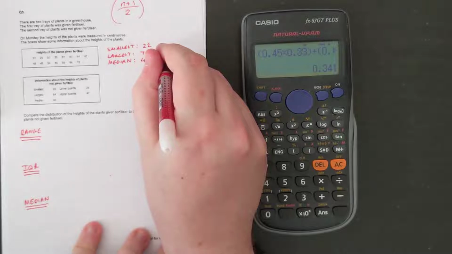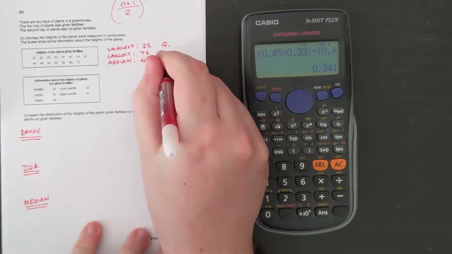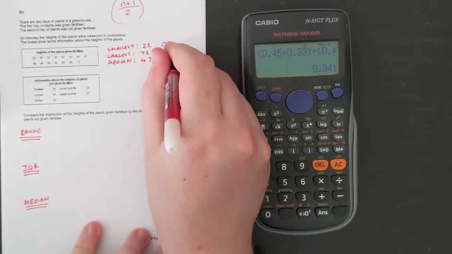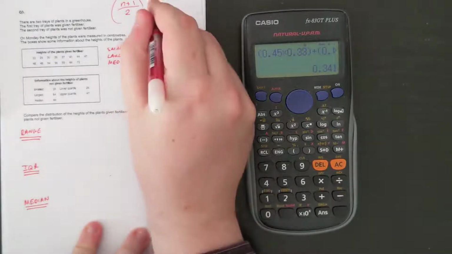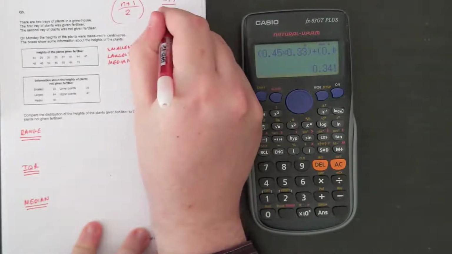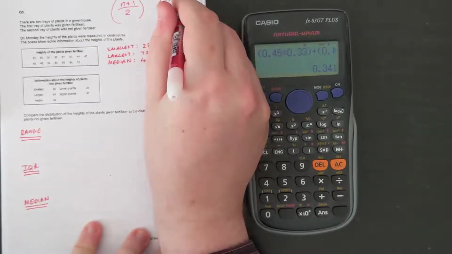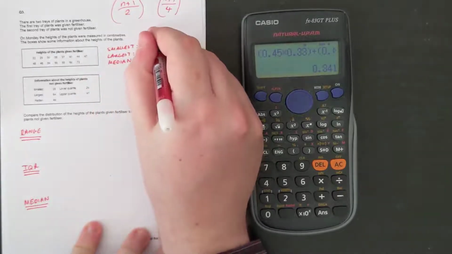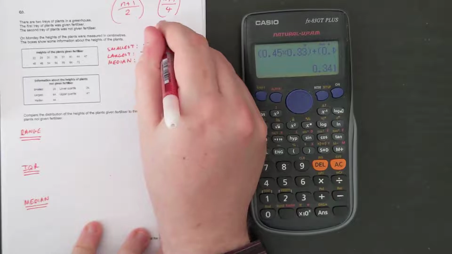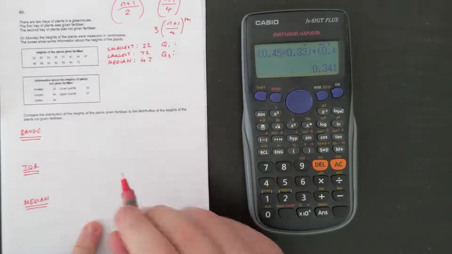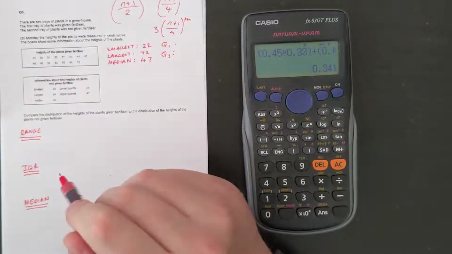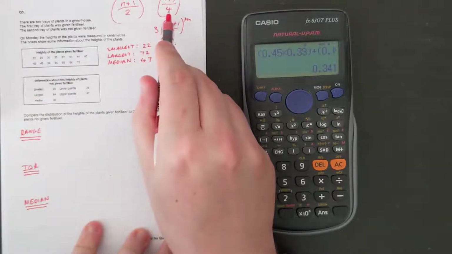And then I need my lower quartile and my upper quartile. And so I need to work those values out. So that would be my n plus 1 over 4th term for my lowest quartile and my 3 times n plus 1 over 4th term for my upper quartile. We've already established n is 15. So n plus 1 is 16 over 4 is 4.